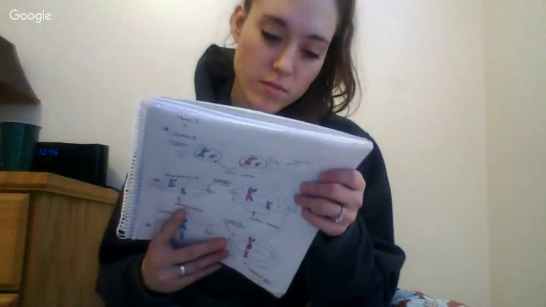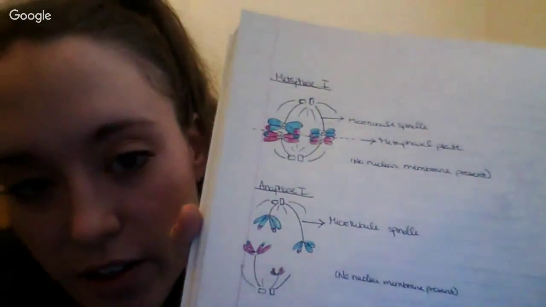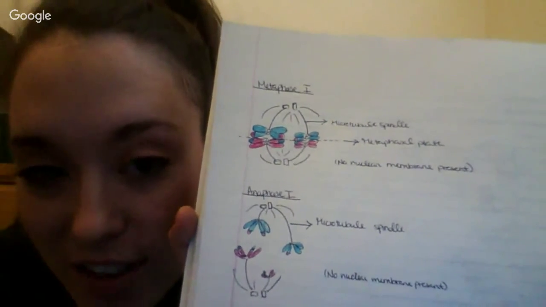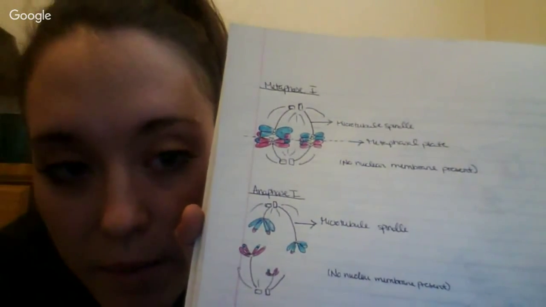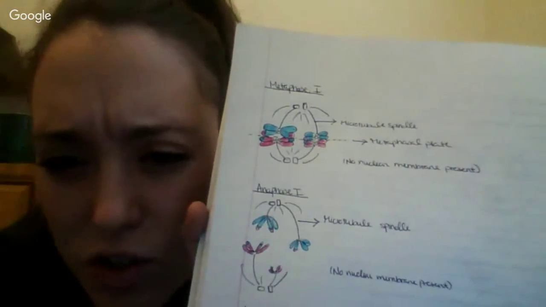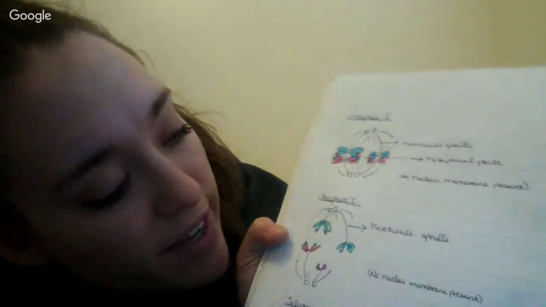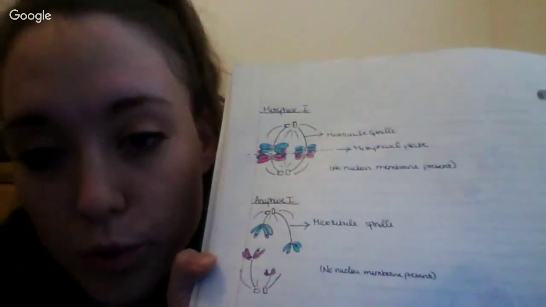And then in metaphase 1, they're on the metaphase plate completely, and the pairs are still together. There's no nuclear membrane. And then in anaphase 1, they're pulled apart.